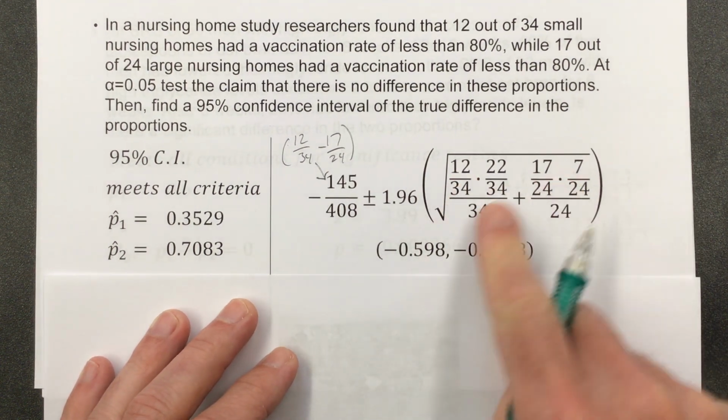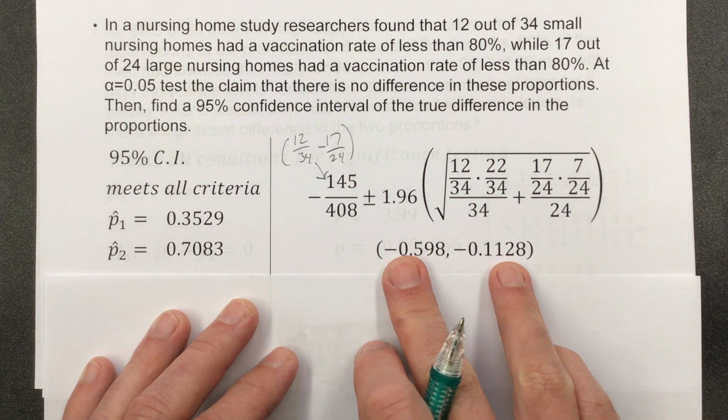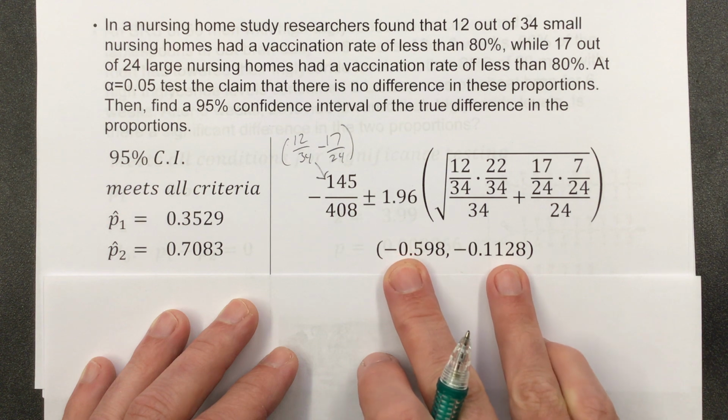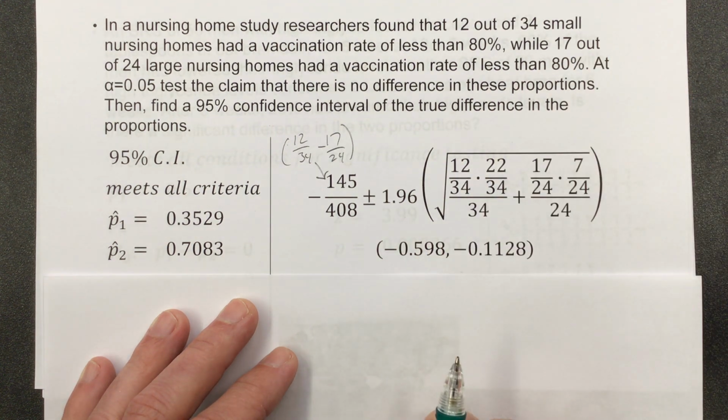And here we have all the fractions there. There's our interval. Are you surprised that both these numbers are negative? You shouldn't be, right? Because we got a very small p-value telling us that there very likely is a difference. And that's why both of these values are negative, because there's very likely a difference. Okay, it's very likely that the large nursing homes have a higher vaccination rate. Okay.